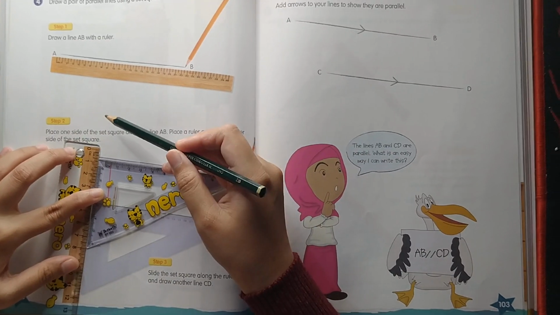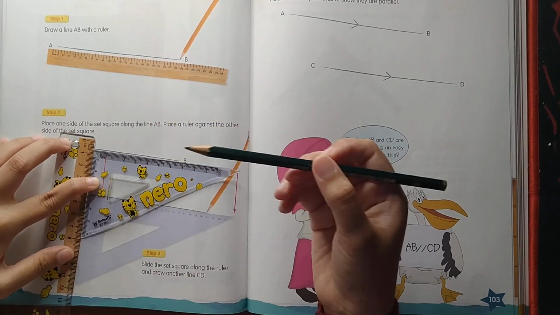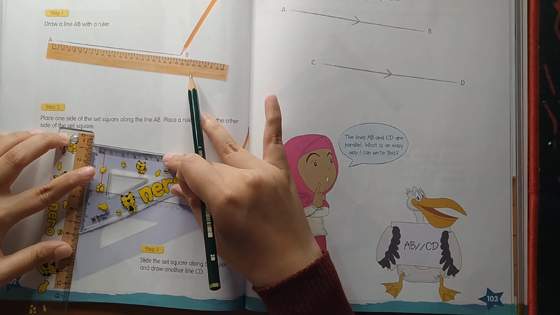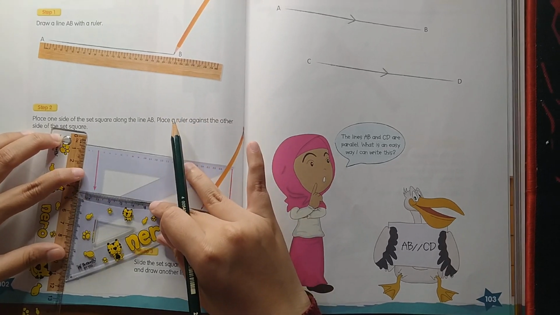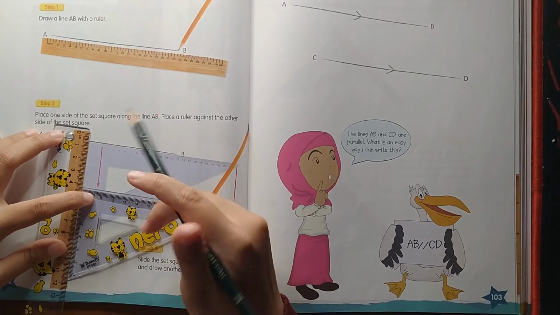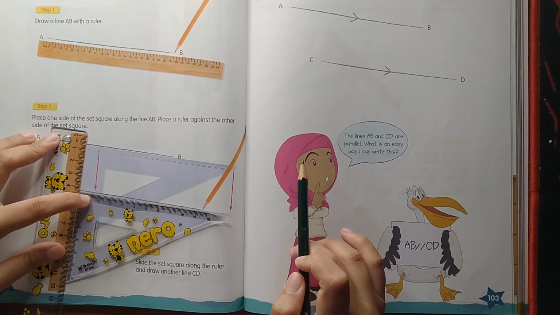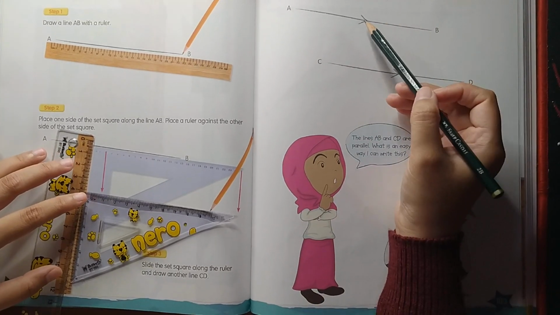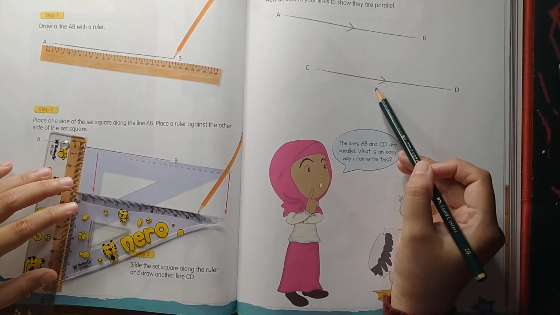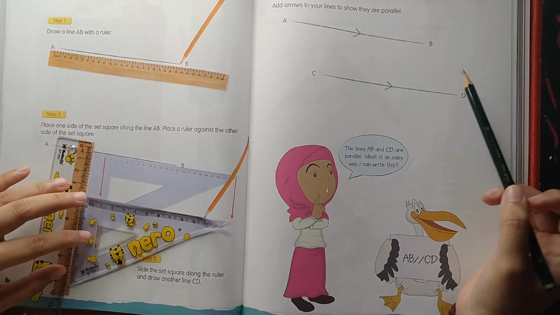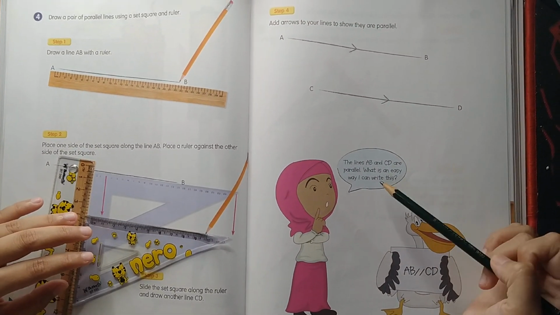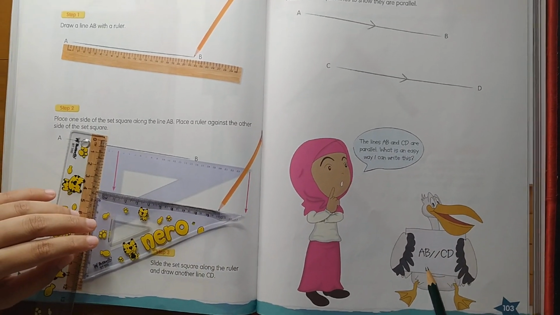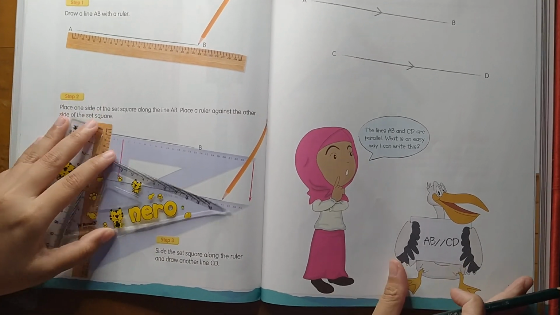And make, okay, like this. Then slide the set square along the ruler and draw another line CD. Okay, like this. Then add arrows to your lines to show they are parallel. Okay, like this. The lines AB and CD are parallel. What is an easy way I can write this? Okay, you can write like this. Next page.